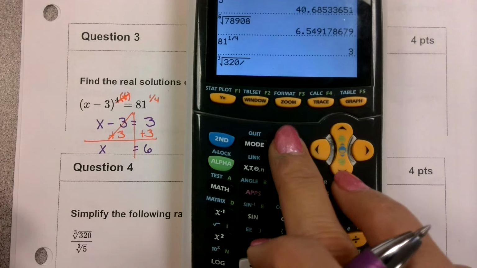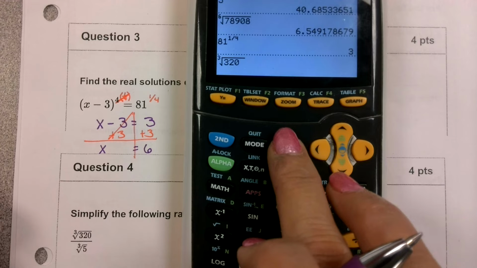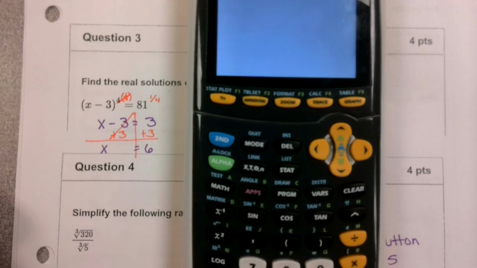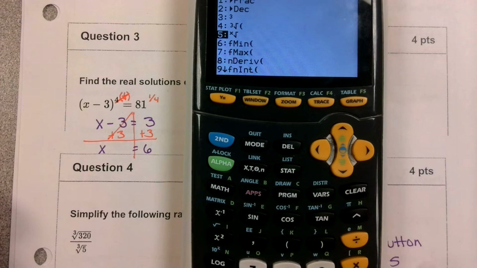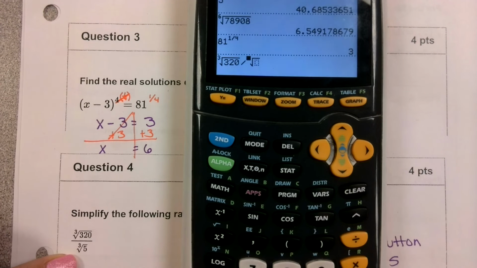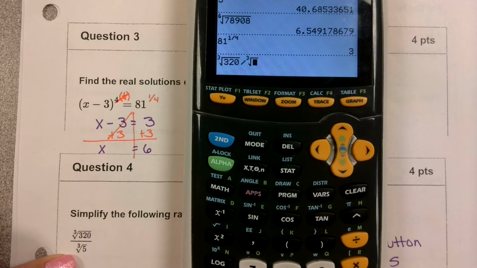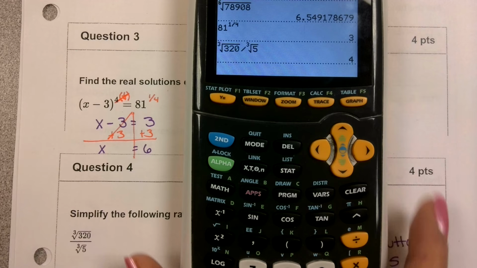That's a good thing I did that. So I'm under the radical, so make sure that you get out of the radical before you hit that division sign. And math number 5, and then I'll put that root 3 and the 5 right there, and we get an answer of 4.